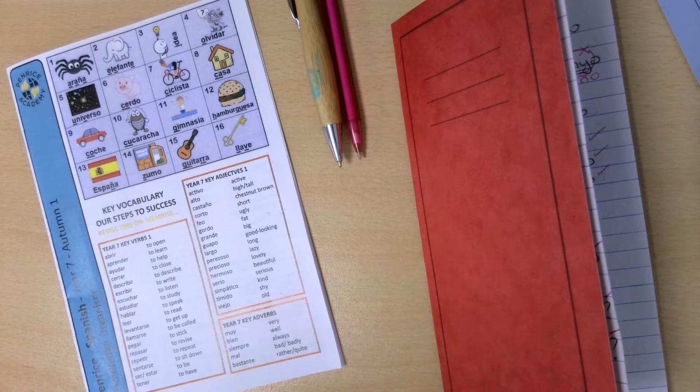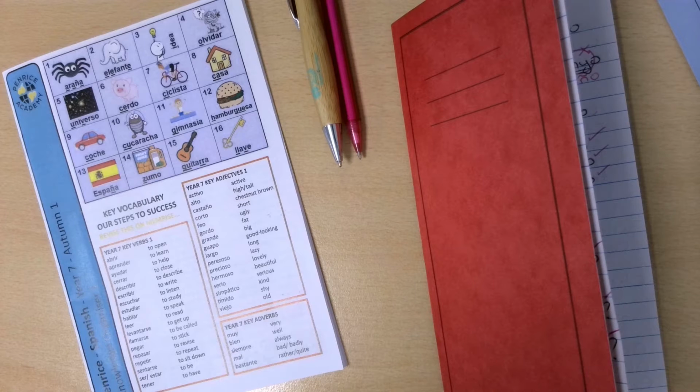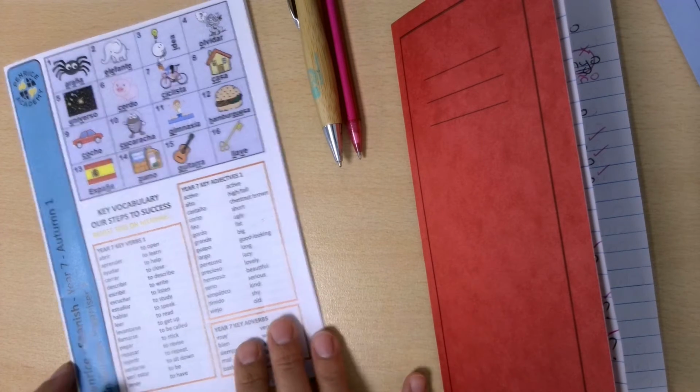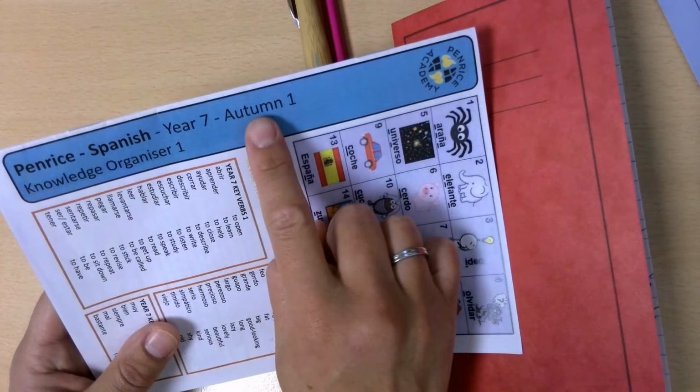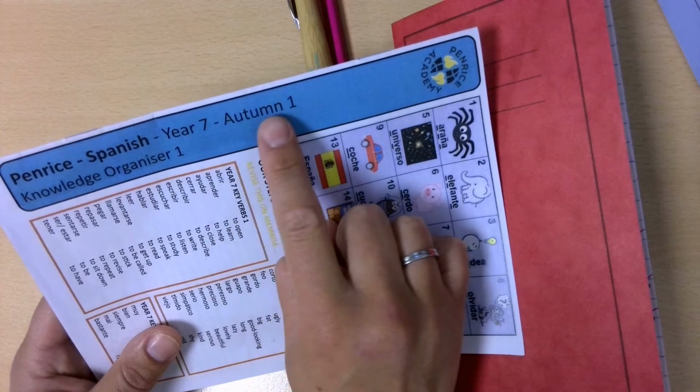Okay, so today we're going to look at how you will use your Spanish or your French knowledge organisers for learning vocab using a parallel text. Now, if this is set as your home learning task, again, your teacher will refer to the subject knowledge organiser that you need to use.